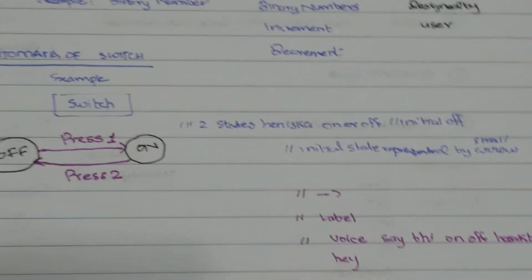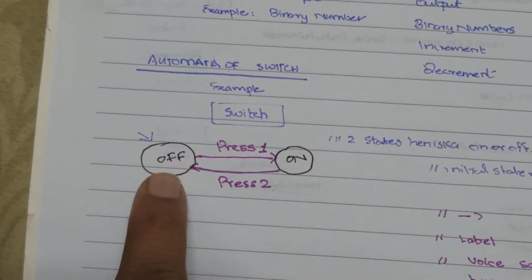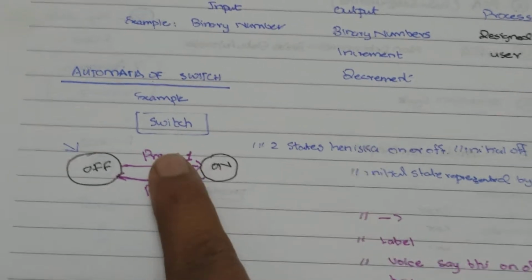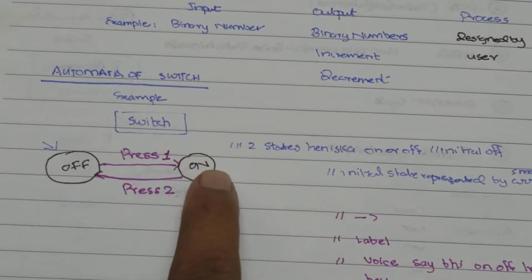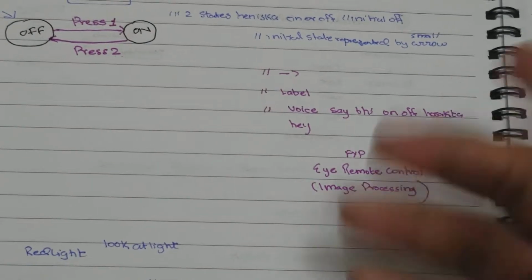I'm going to tell you very quickly what the automata of a switch is. This small arrow shows that the state is off, and if you press, the large arrow and the label above it show that this is being processed. If you have this process, then the state turns to on, and so forth.